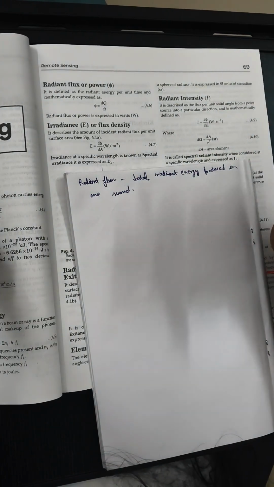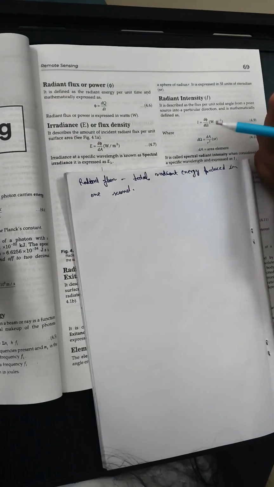Okay, so what is the formula? Phi equal to dq upon dt. Here phi means radiant energy, t means time. So radiant flux is energy divided by time. Its SI unit is watt. For example, if you switch on a bulb and it emits 100 joules of energy in 1 second, its radiant flux is 100 watt.